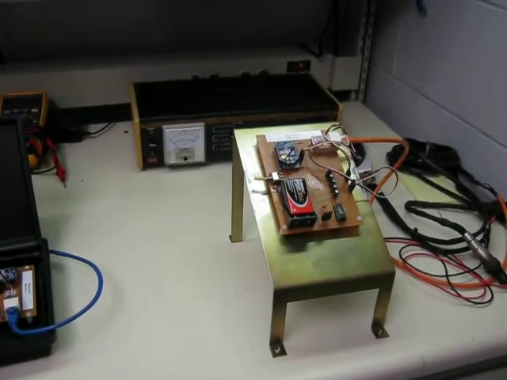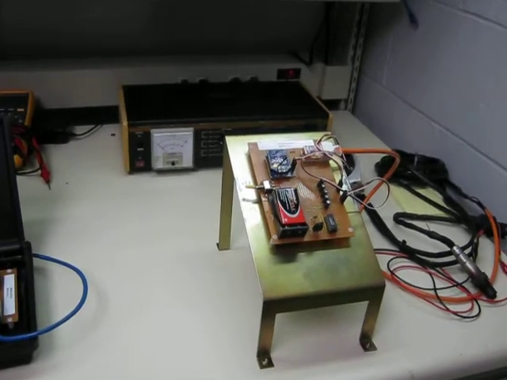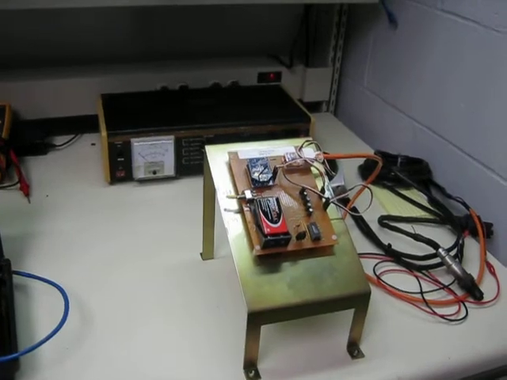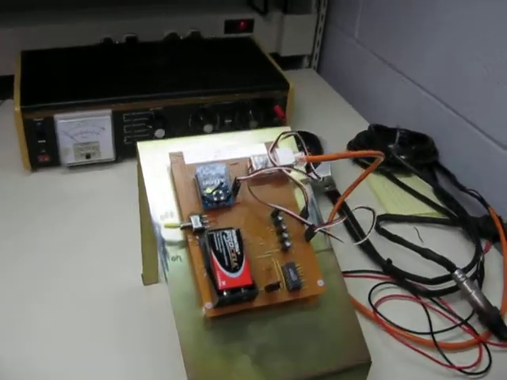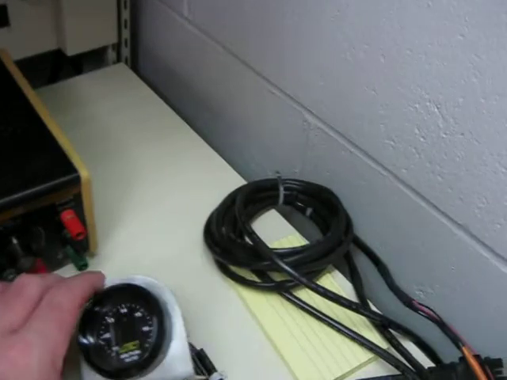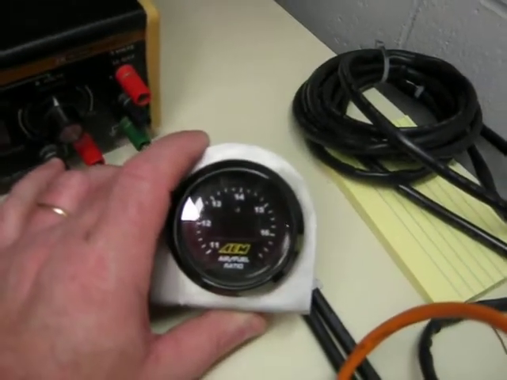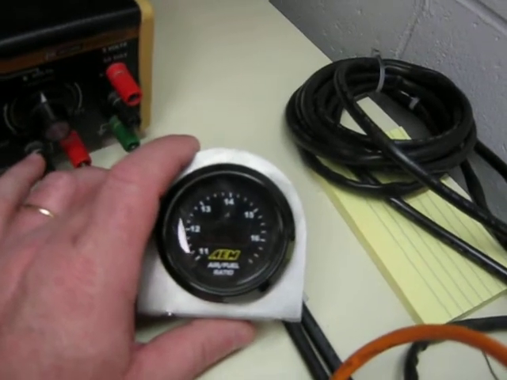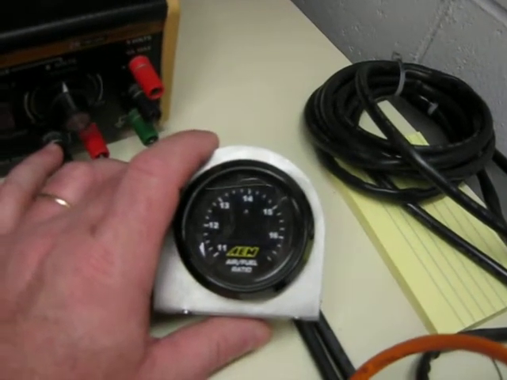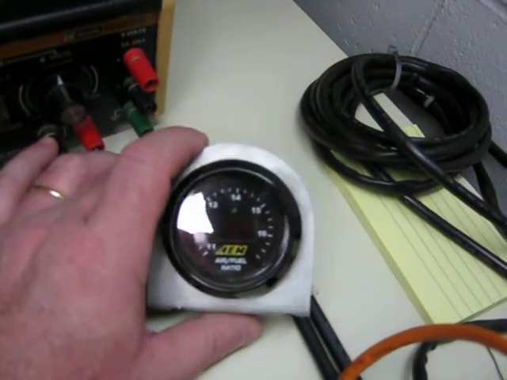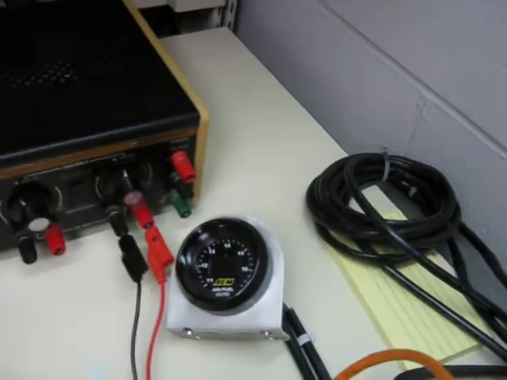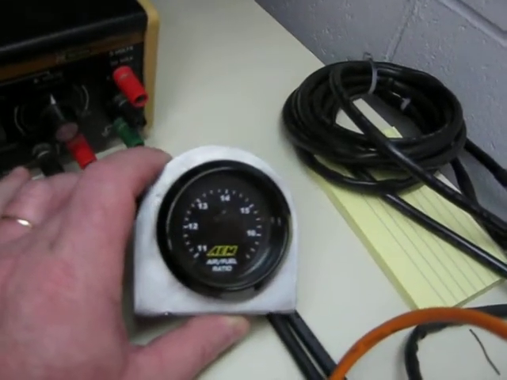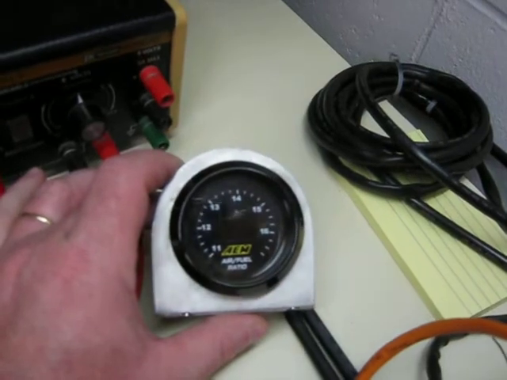So today we're going to demonstrate an application for the ZigBee standard 802.15.4, and our application is using an air-fuel ratio gauge that would be mounted in the manifold or on the instrument cluster of a dragster. Now this particular air-fuel ratio gauge streams data at 9.6 baud, as well as showing you the reading that it's getting from the sensor that's mounted in the manifold.